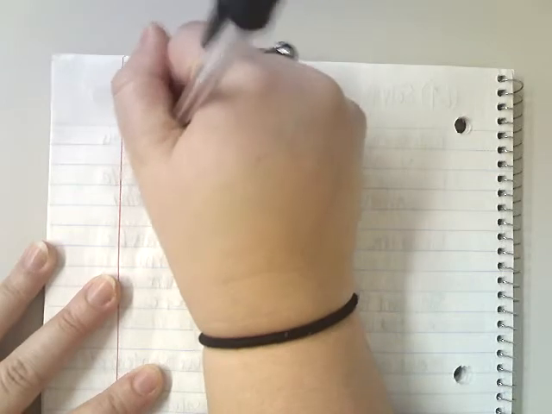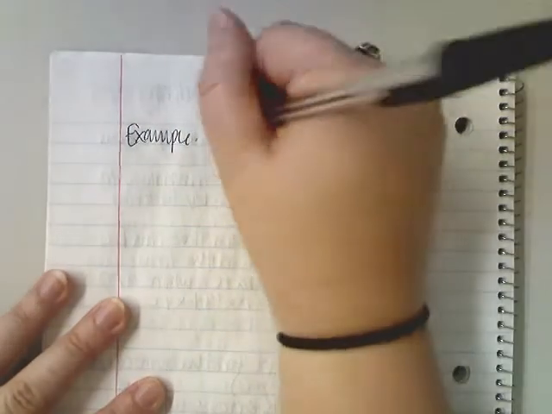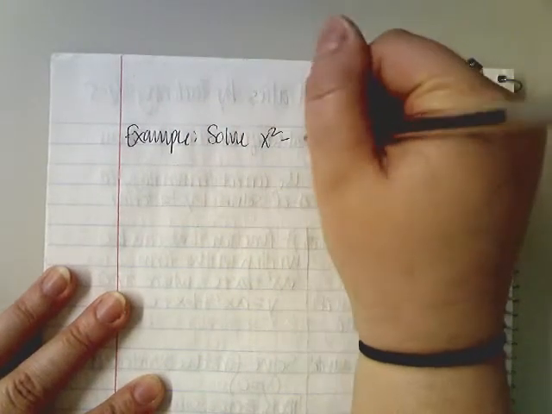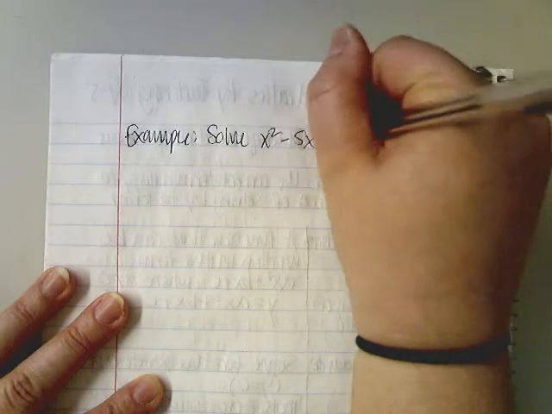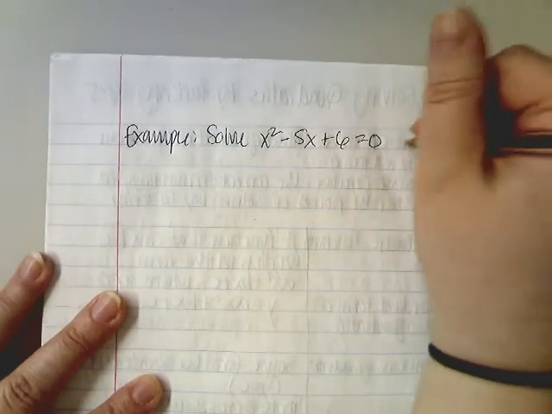In our example, I want us to solve x squared minus 5x plus 6 equals 0 by factoring.